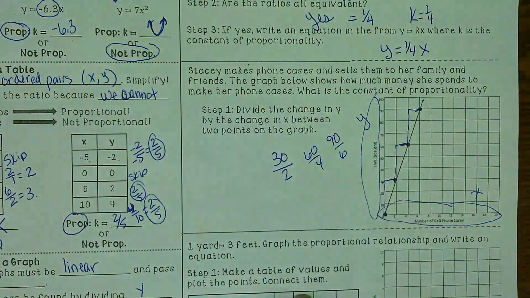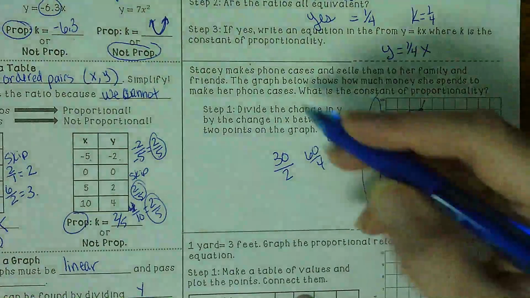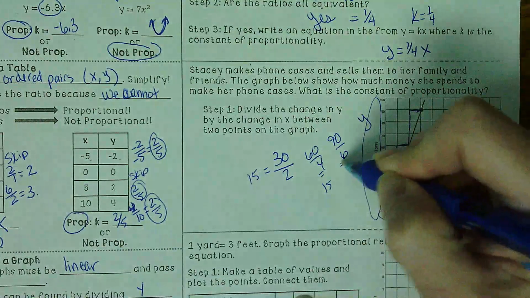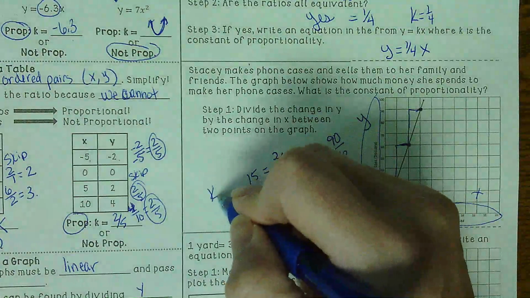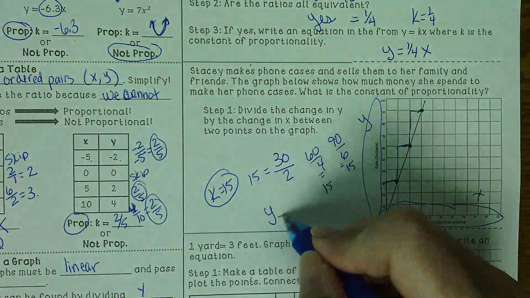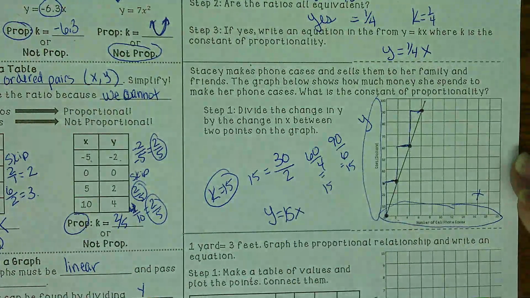Which means all of these, when I divide each of these, I'm going to get a whole number of 15. You just found the constant, k equals 15. So my equation, y equals 15x.